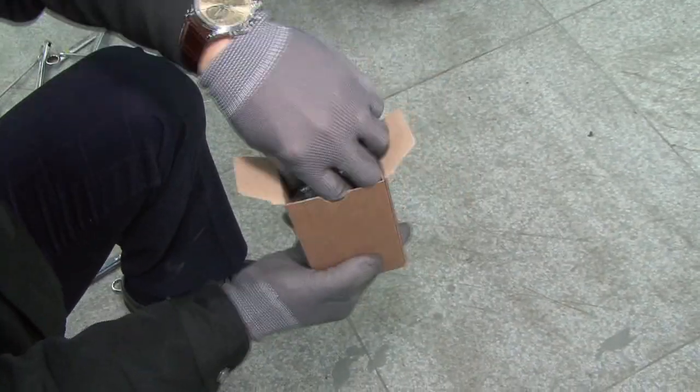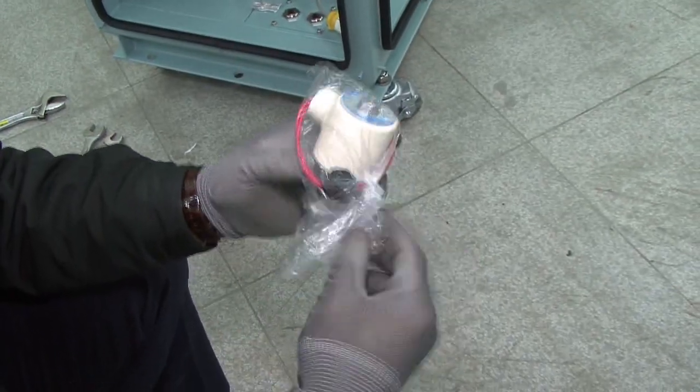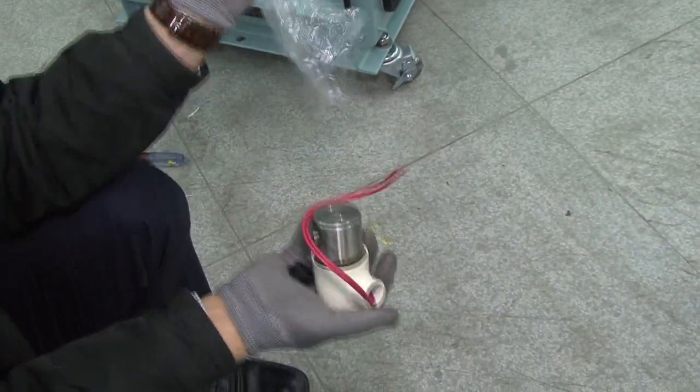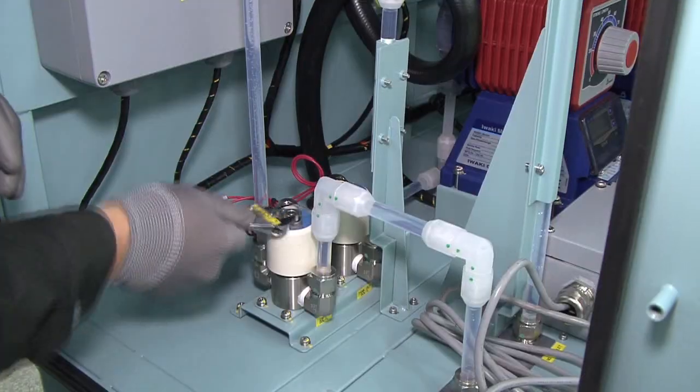Solenoid valve, SOL VV. Applicable equipment and location, ANU, TSU. Step 1.